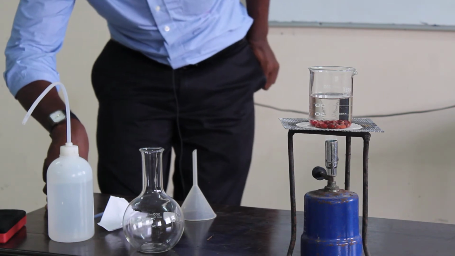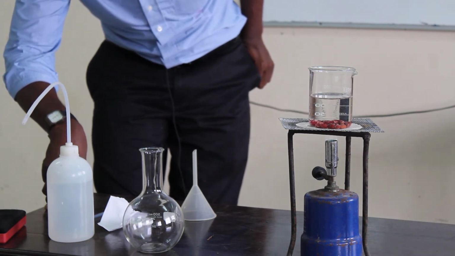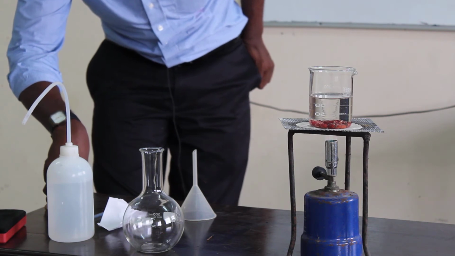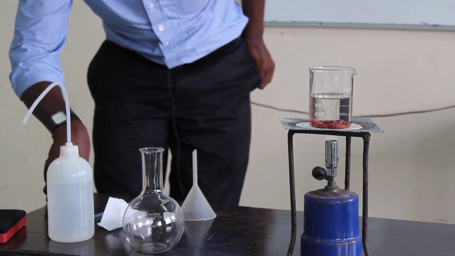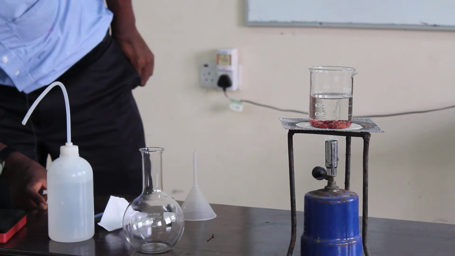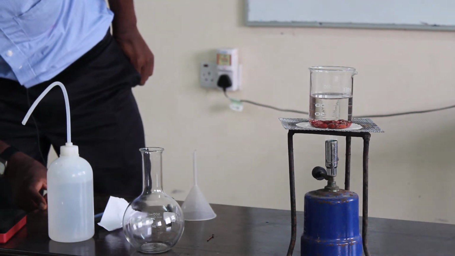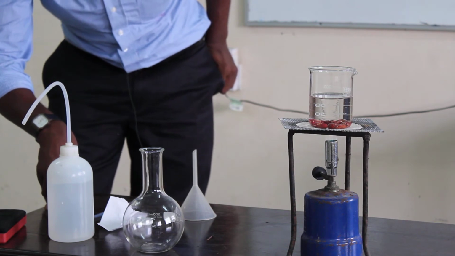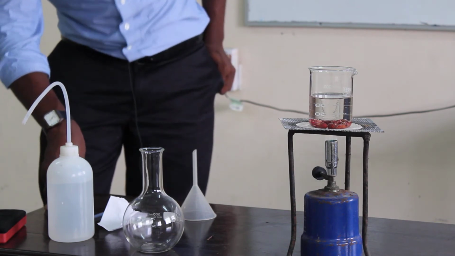But as we continue heating, we'll see what will happen, and then we'll be able to explain it.